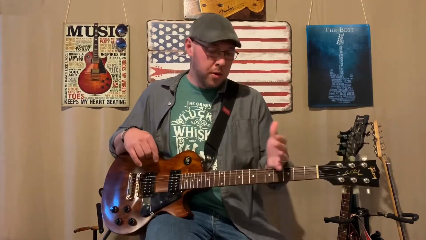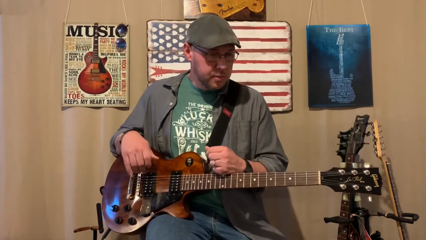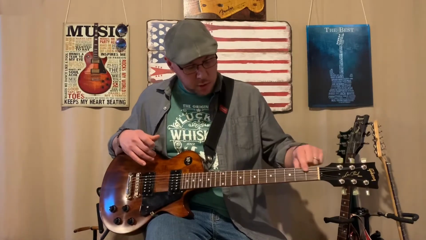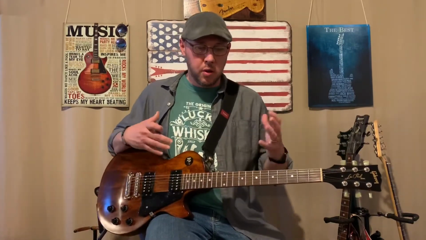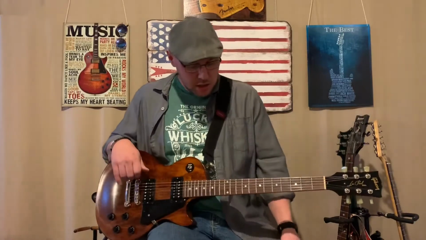You just move them around where you need them to fit. That's the biggest thing, is memorizing these top two strings so you know where some of these roots are. That's imperative that you know those so you can find these positions. All right.